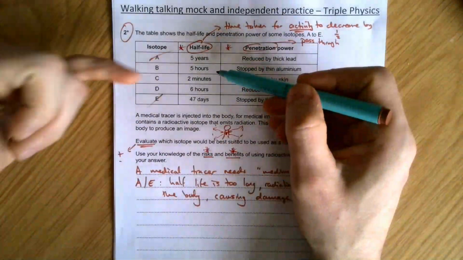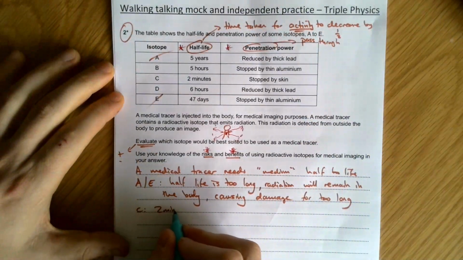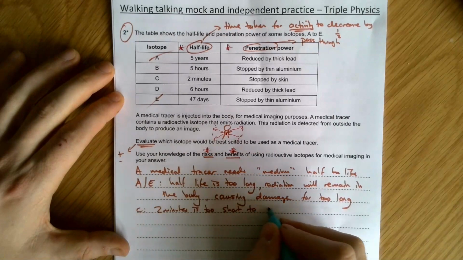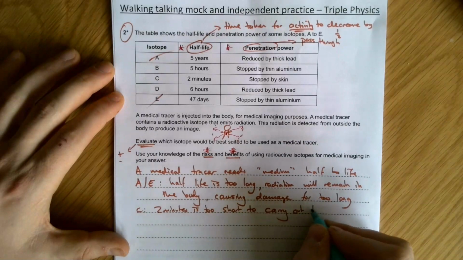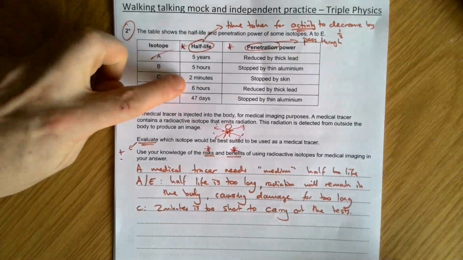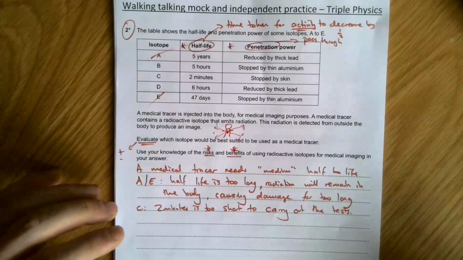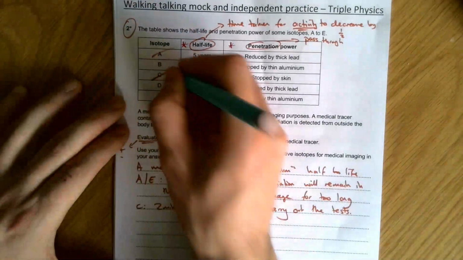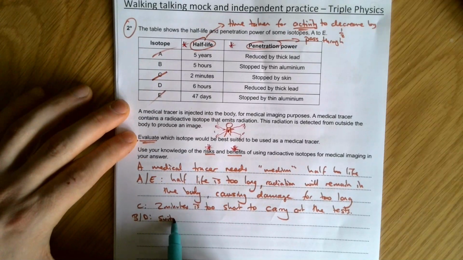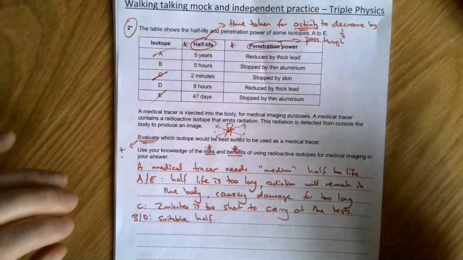Okay, so we don't want this one, we don't want this one. Let's have a look at these ones. 5 hours, 2 minutes, 6 hours. Well, C, 2 minutes is too short to carry out the tests. If you drink something with the radiation in, in 2 minutes, half of it will have gone, 4 minutes, 3/4 will have gone, and so on. So by the time you get into the room with the detector, it's probably all gone. So that's no good. So now we're down to B and D. B and D have a suitable half-life, because after about a day, almost all of the radiation will have gone from the body.